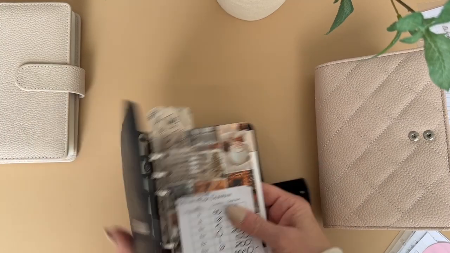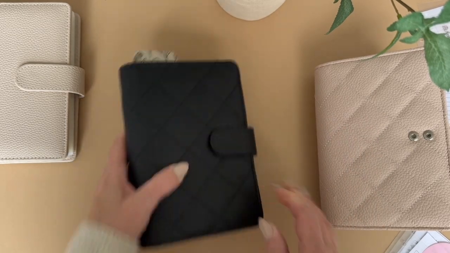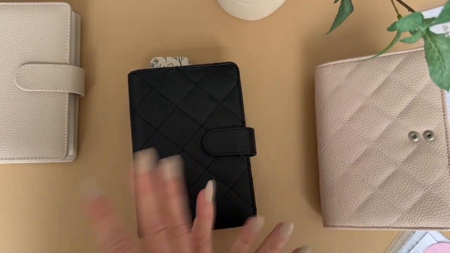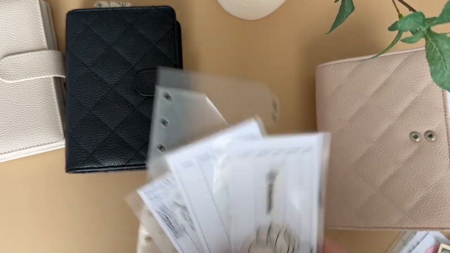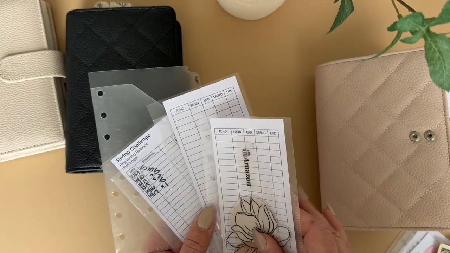I like to save at least 100 to 150. All right, so this is my variable binder. It is all set. I took the envelopes out. These are the envelopes that I'm getting rid of. I'm getting rid of Amazon. I'm getting rid of Target.